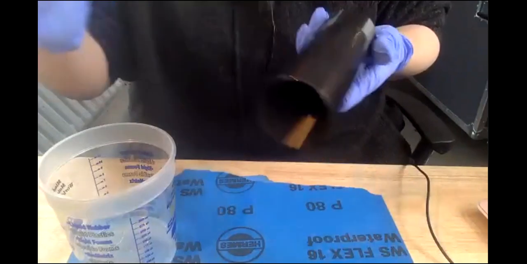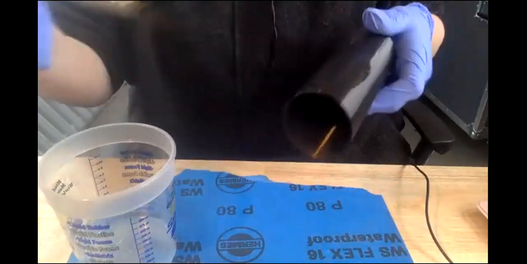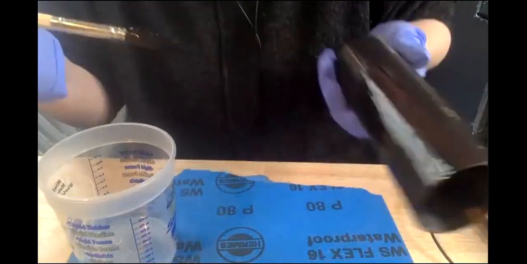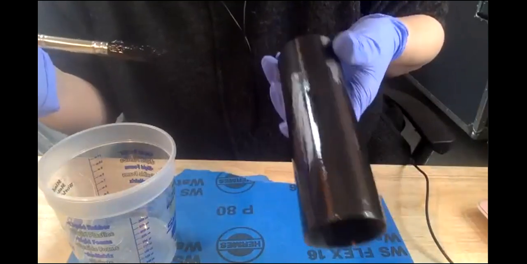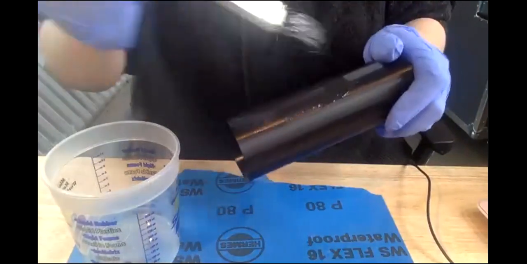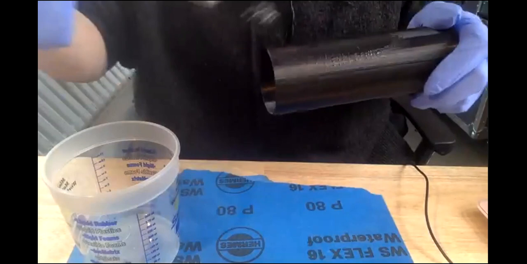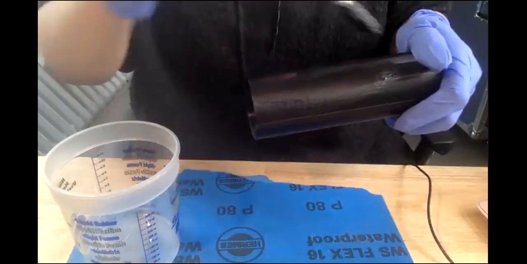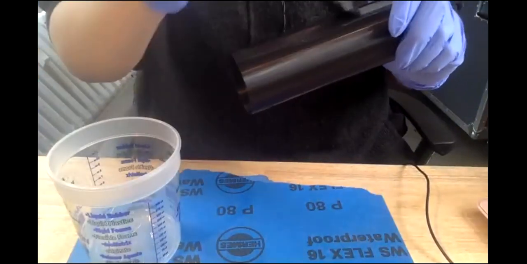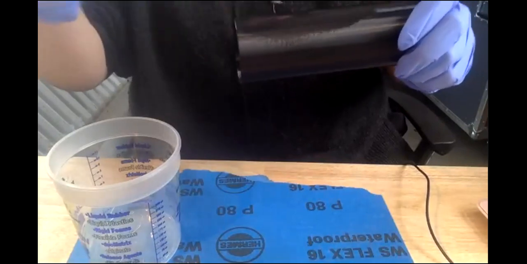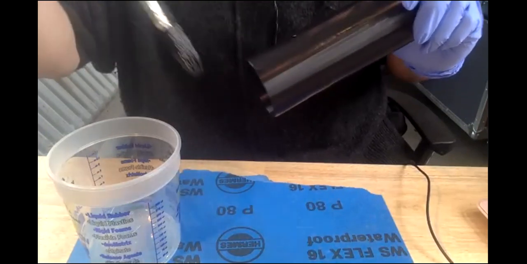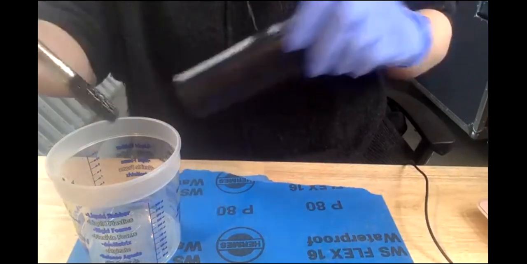But you can always do a few layers if you need to. You can already see how the brush strokes are disappearing there, and that's basically what it's going to look like once it's cured. If I'm really in a hurry, it's not so recommended, but you can heat it as well. Or if you're working in a particularly cold space, I've done this before where I really wanted to get it done, and I put a little space heater on the part nearby, and then it can cure as fast as 15 minutes. So yeah, it's pretty easy.